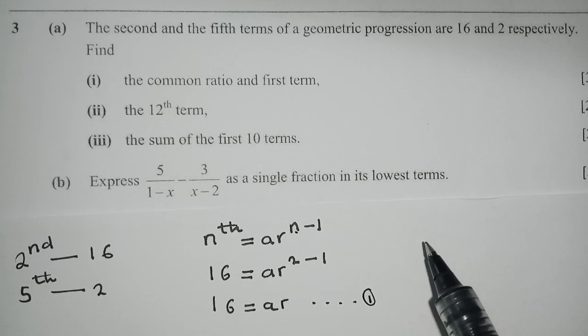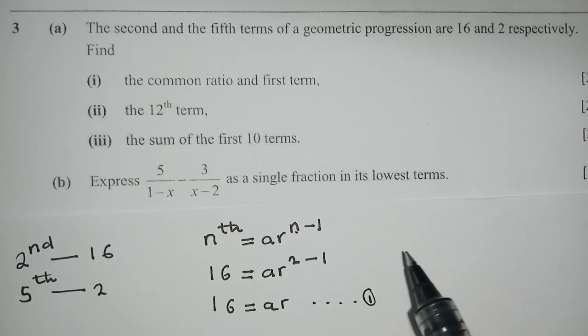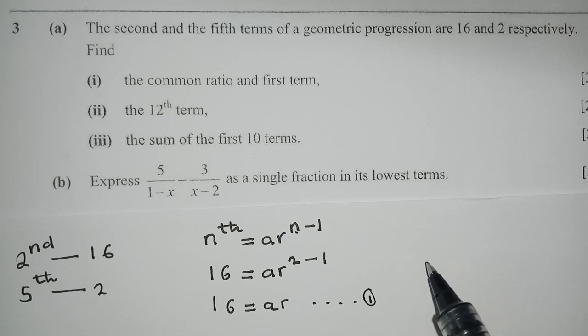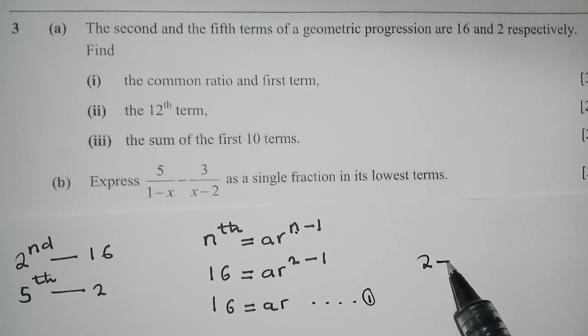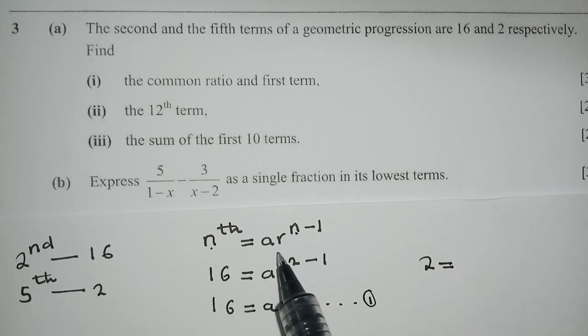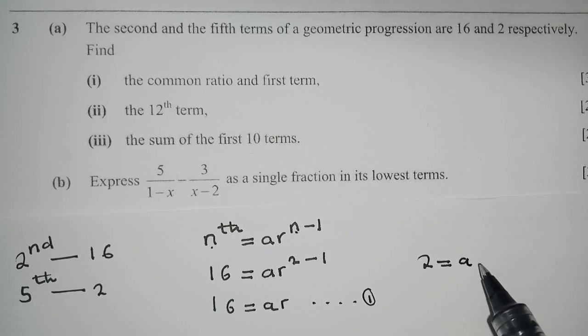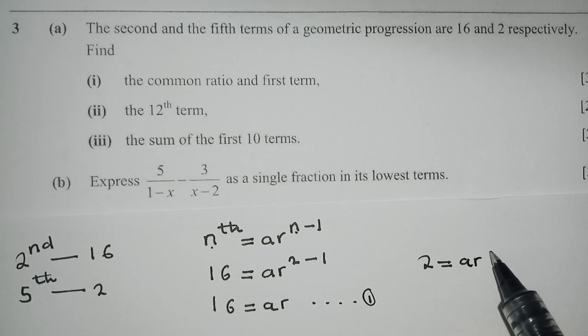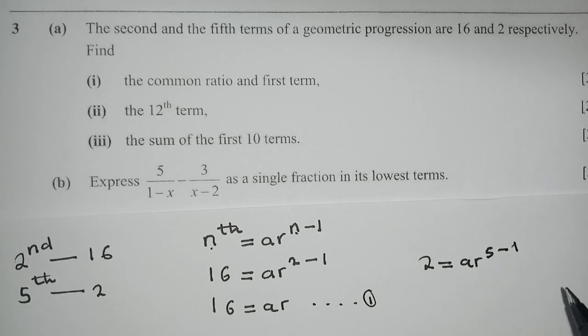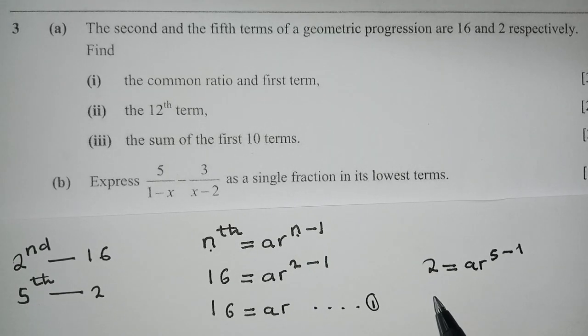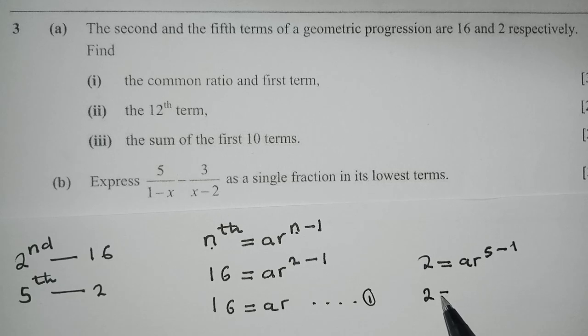The next one, we write 2, like we wrote 16, we write 2 is equal to a r power 5 minus 1. So this 5 is coming from this one. We also simplify.